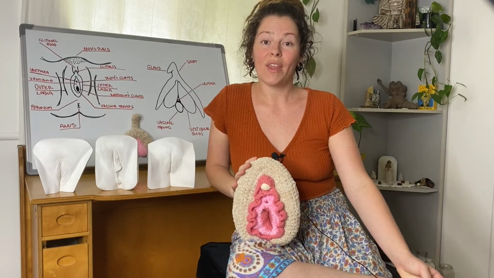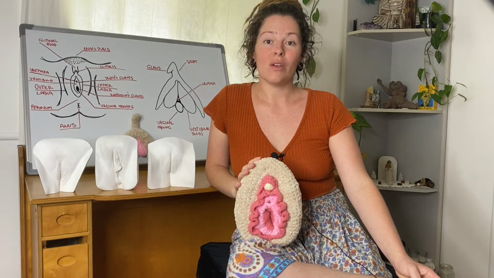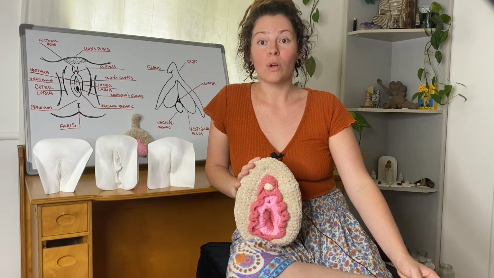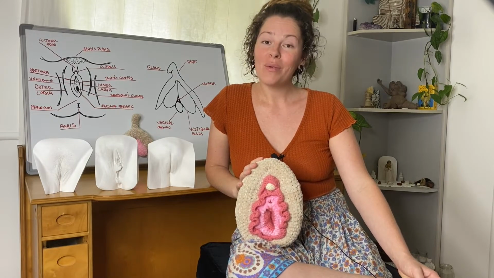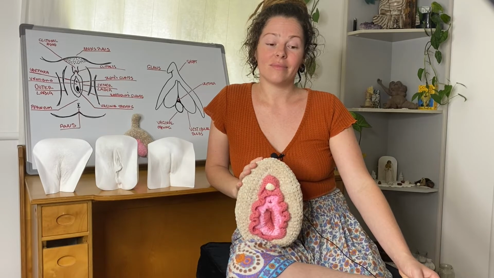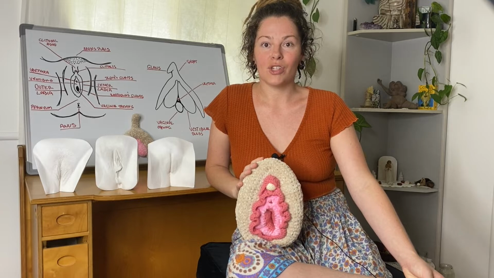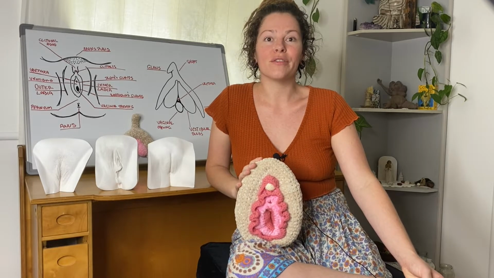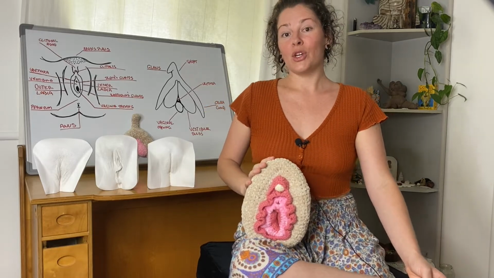So we aren't taught that our vulvas are beautiful and normal exactly the way they are. And if we were shown vulvas as we were growing up and we could see how unique they all are, maybe we'd feel a little bit differently about our own anatomy. But growing up there's so much secrecy around our genitals. We're kind of shown to always cover them up and aren't really encouraged to be curious.